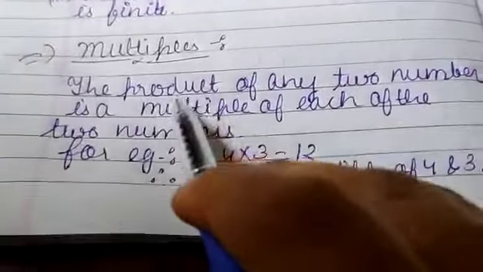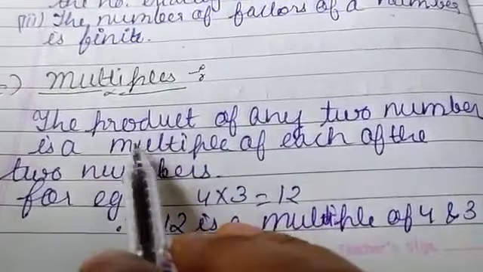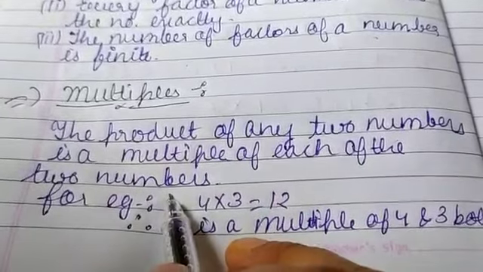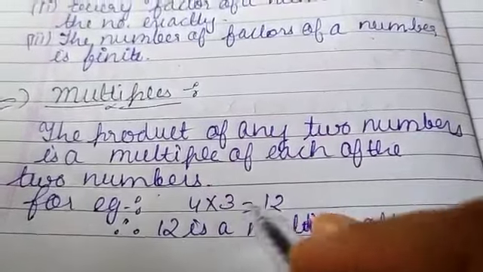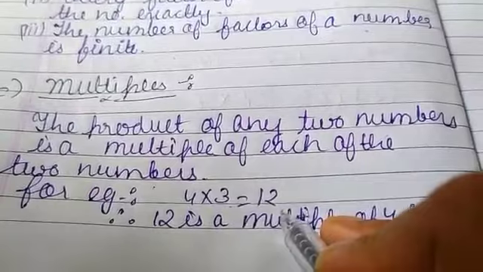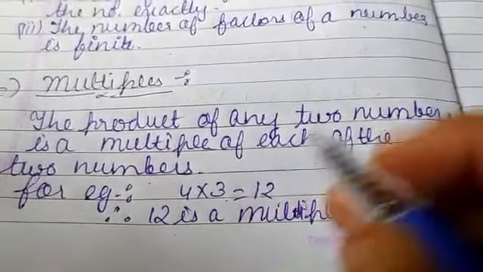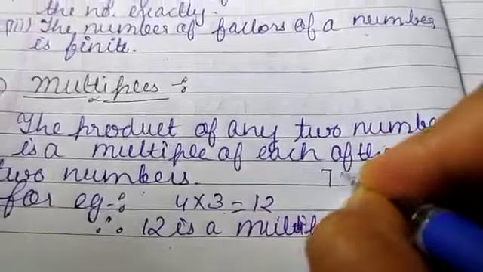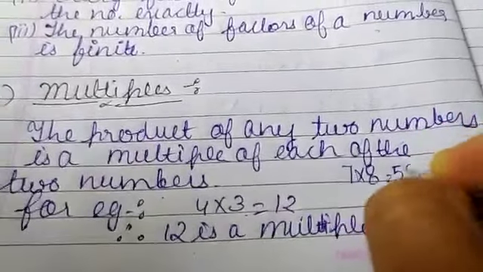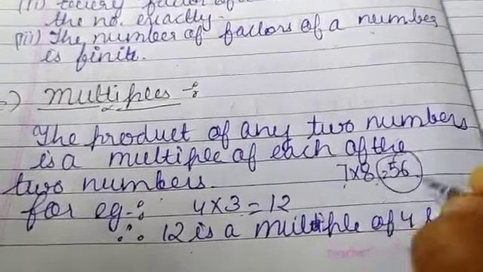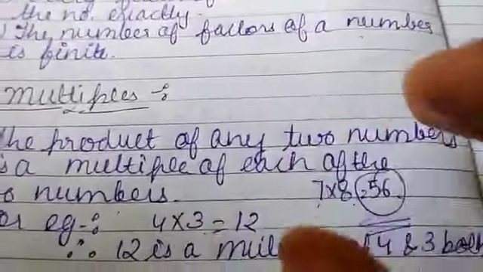Correct. Now the next is multiples. What is a multiple? The product of any two numbers is a multiple of each of the two numbers. Just look at the example. 4 into 3 is equals to 12. So here 12 is a multiple of 4 and 3 both. Suppose I give you another example. 7 8s are 56. Correct. So 56 is a multiple of 7 and 8 both. They both are the multiples.